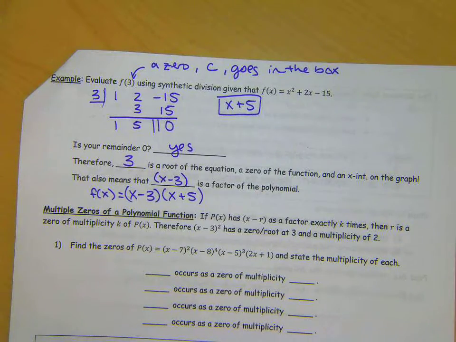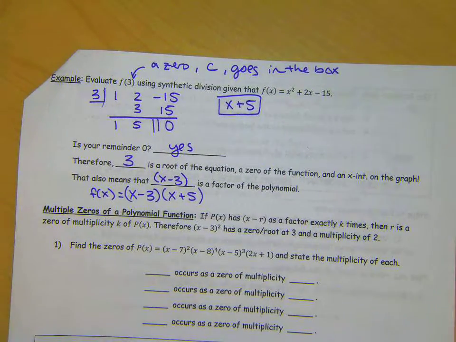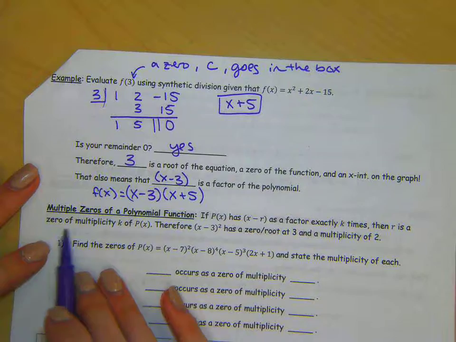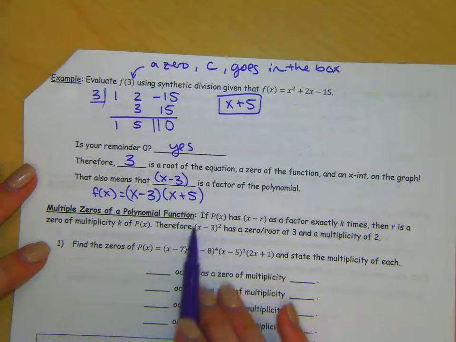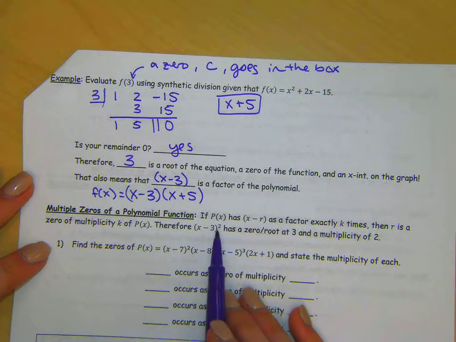Multiple zeros of a polynomial function tells us that if p of x has x minus r as a factor exactly k times, then r is a 0 of multiplicity k of p of x. And when we were going over our behavior, thinking about the bouncing, so going back to the notes that we did in class here, a graph bounces at a root or 0 with an even multiplicity. This is touching on that information. If p of x has x minus r as a factor exactly k times, then r is a 0 of multiplicity k of p of x. X minus 3 squared has a 0 or a root at 3, so we set that equal to 0, that equals 3, and a multiplicity of k times, 2 times, so an even multiplicity, which means it would bounce.